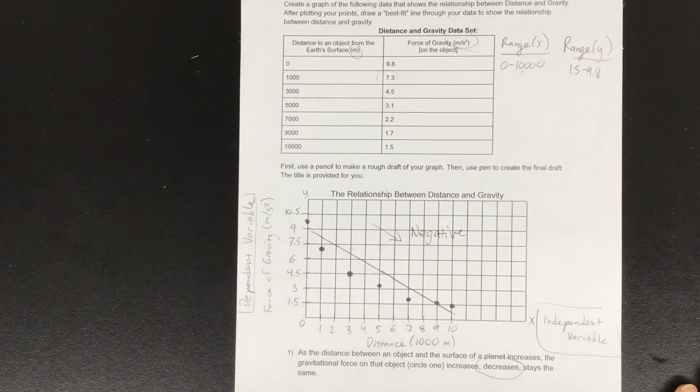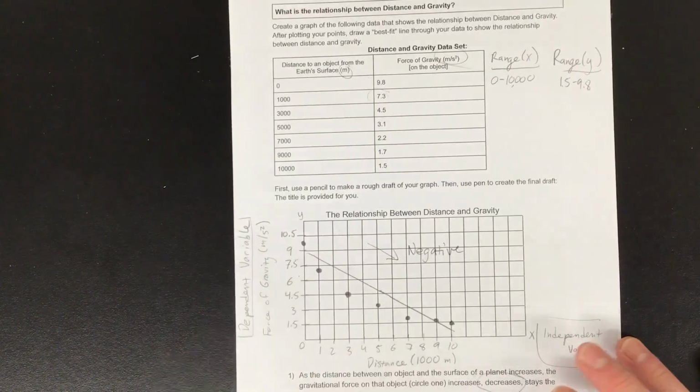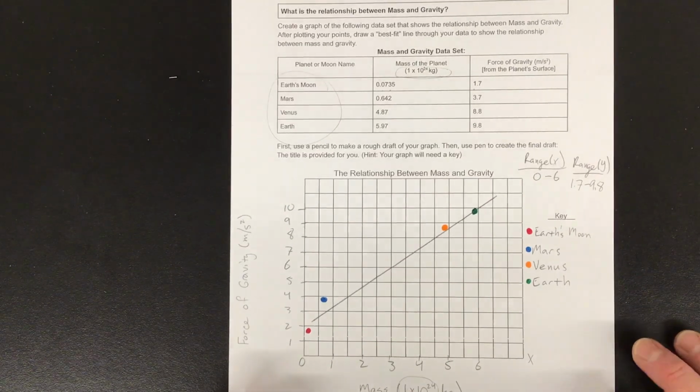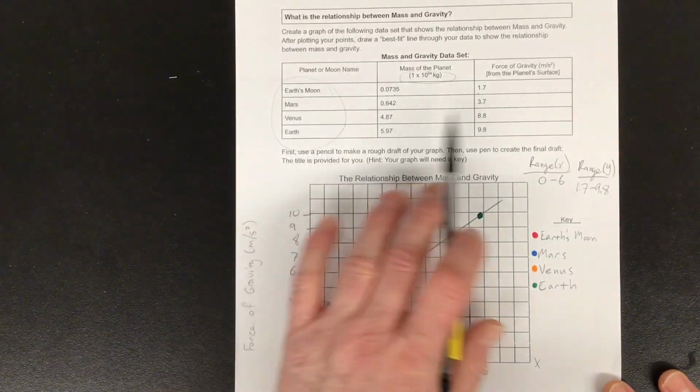Okay, good. Next, I've already drawn the graph to make things faster for the second one. The second one is going to be on the relationship between mass and gravity. So I've done this already, and let's just walk through it. So in this situation, there's actually 3 columns, okay?